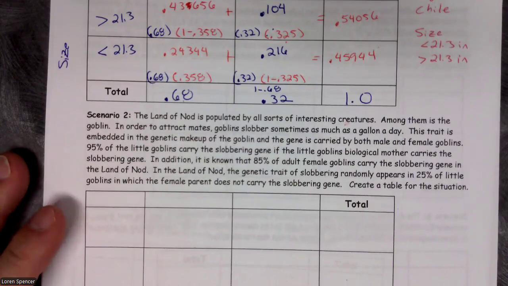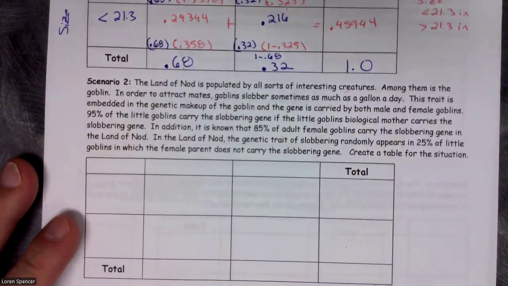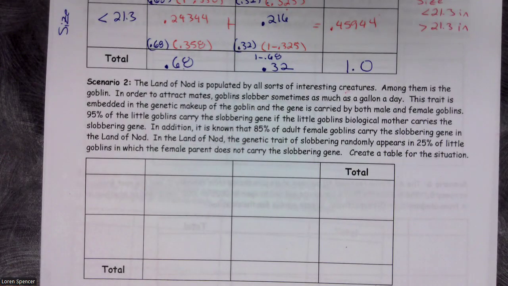Okay, the second one, once again, we got to read this and identify what are variables. The land of Nod is populated by all sorts of interesting creatures. Among them is the goblin. In order to attract mates, goblins slobber sometimes as much as a gallon a day. This trait is embedded in the genetic makeup of the goblin, and the gene is carried by both male and female goblins. 95% of the little goblins carry the slobbering gene.